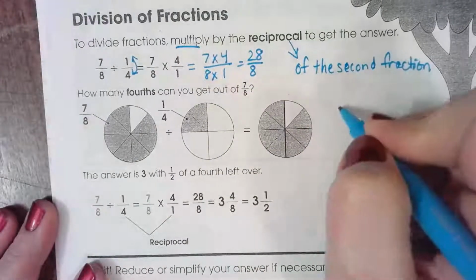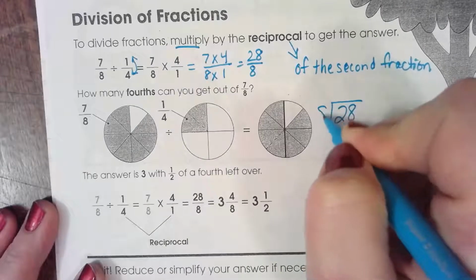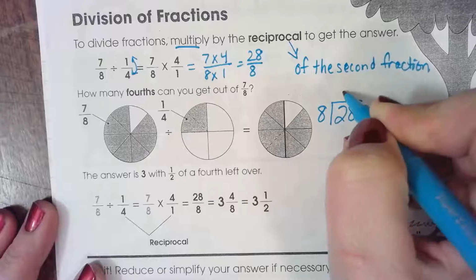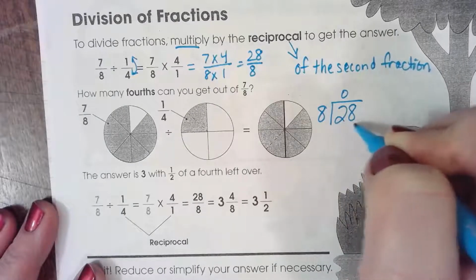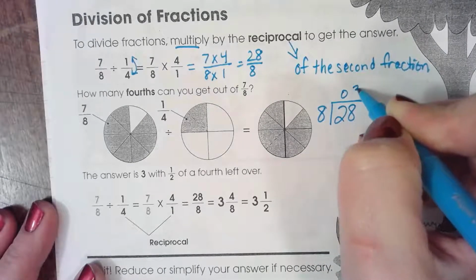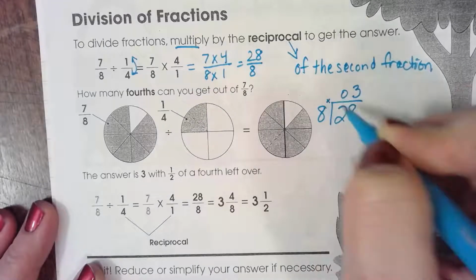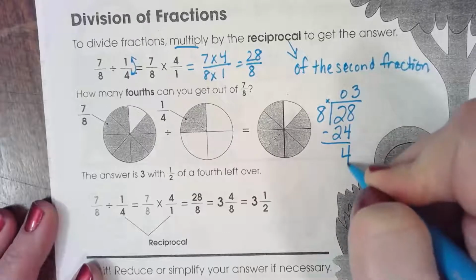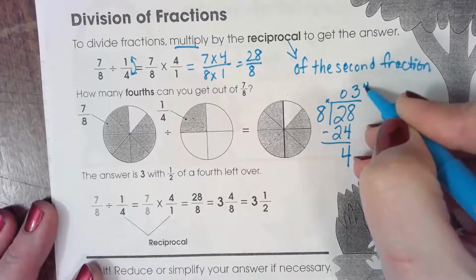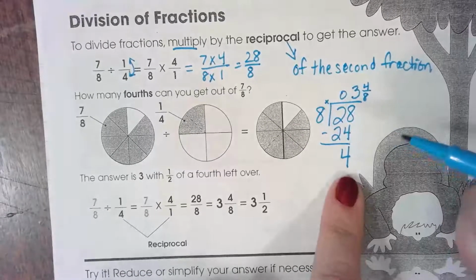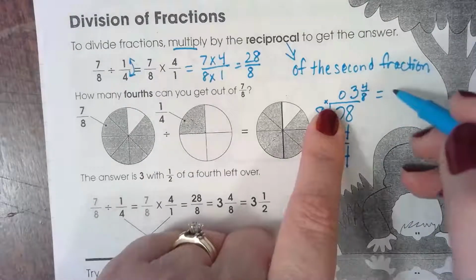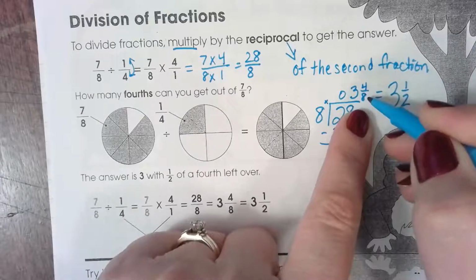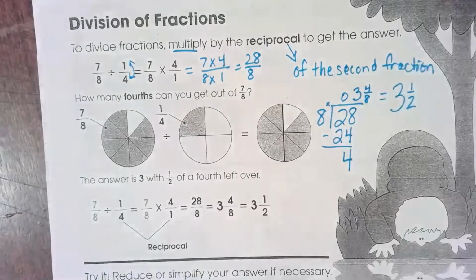And now I can take 28 eighths, 28 divided by 8. How many eighths go into a 2? 0. How many eighths into a 28? We get 3. 3 times 8 is 24. 28 take away 24 is 4. And I have 4 left out of 8. Ooh, 4 out of 8 is the same as 3 wholes and 1/2, because I can simplify and divide my numerator and denominator by 4.